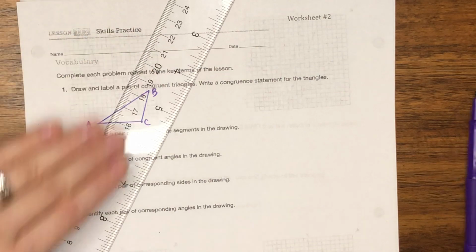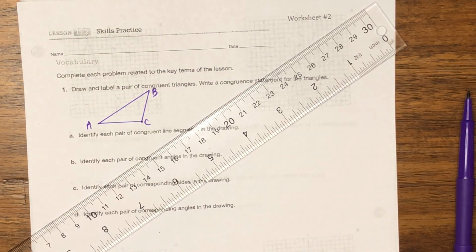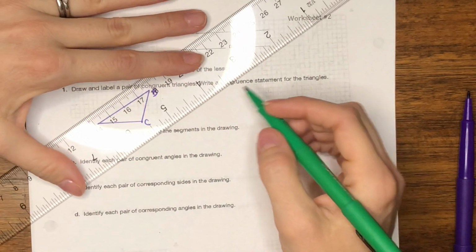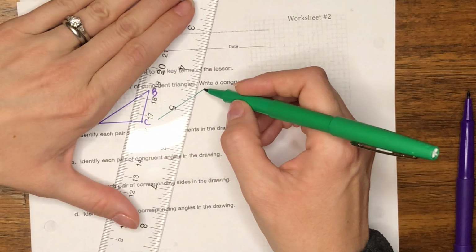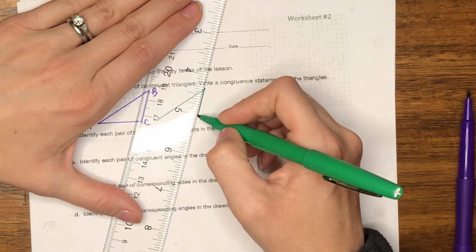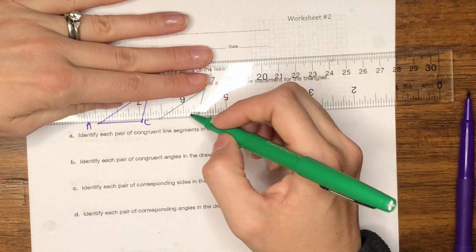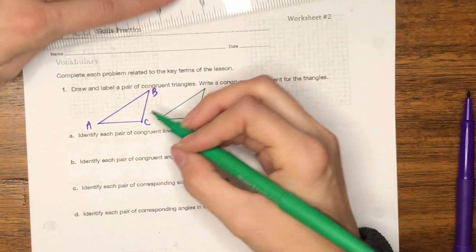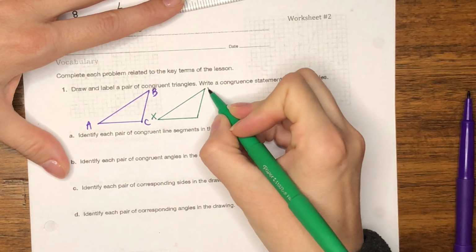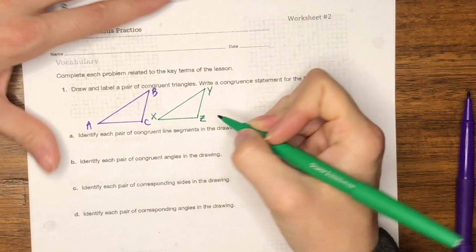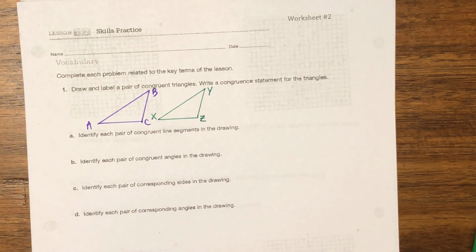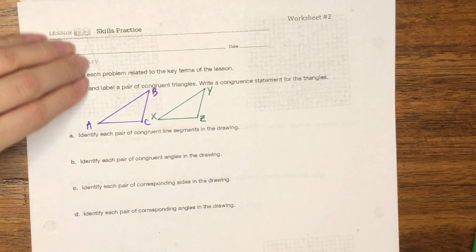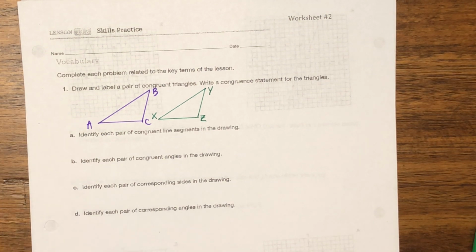Okay, so I don't want you to get hung up on that first part of the problem where it's asking you to draw a congruent triangle, because all they're asking you to do is this. And then you'll write a congruent statement for it. Okay, so your triangles can look however you want them to look. Okay, and then you're going to go through and do the things that we did in class.